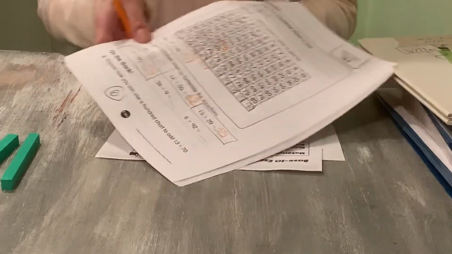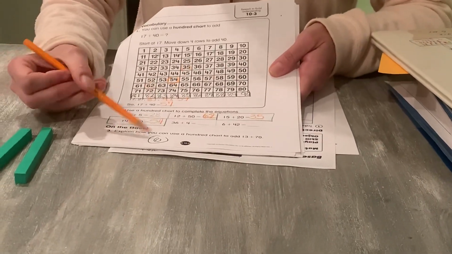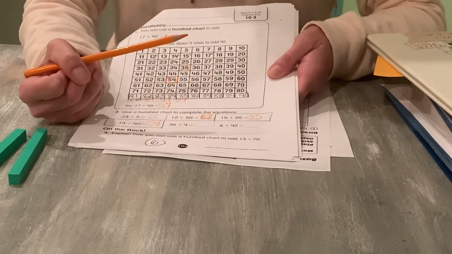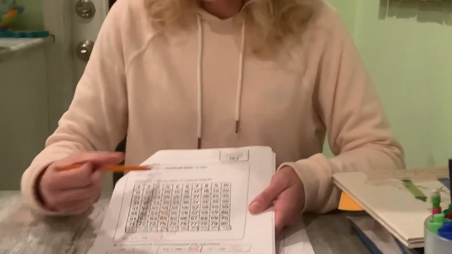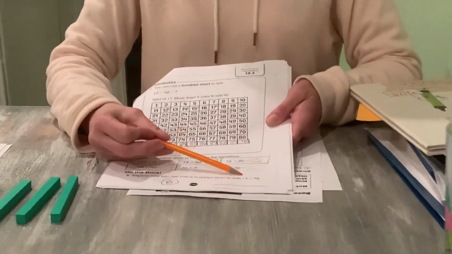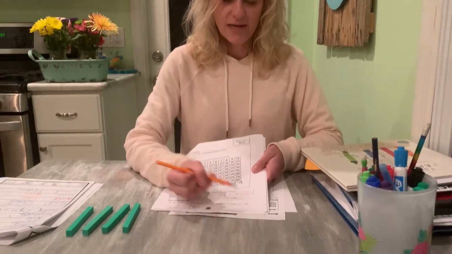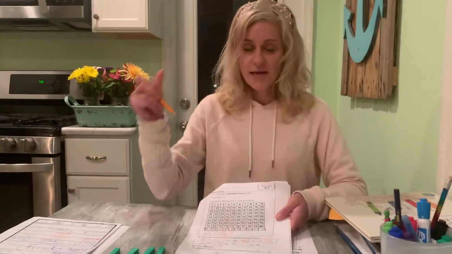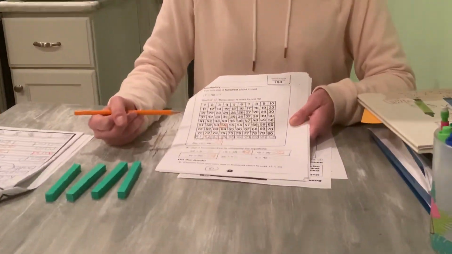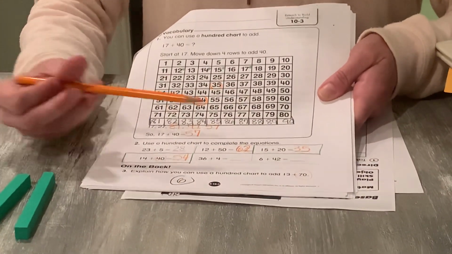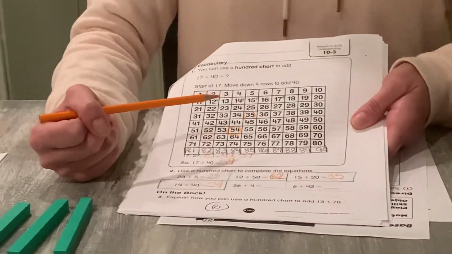And then here's our little bonus one that says, explain how you can use a hundredths chart to add 13 plus 70. So stop for a minute. If you want to pause the video to call someone in to talk to them, you can. Think, what did we just do? We found our first number, we figured out how many tens were in the second number, and we counted that many squares down because we were counting 10 more. What would you tell someone at home? How can you use this hundredths chart to add 13 plus 70?